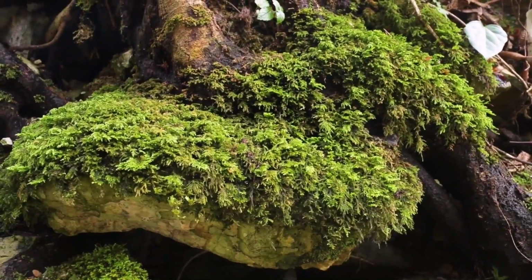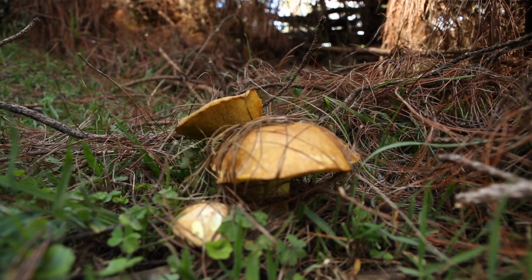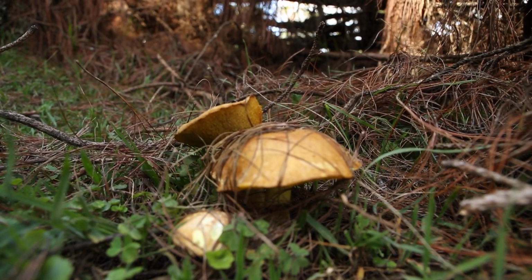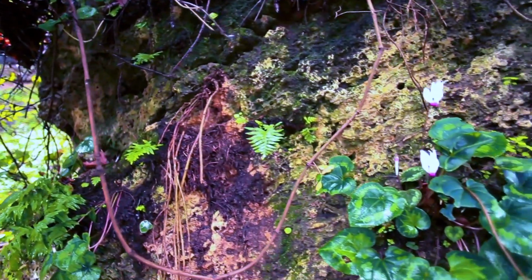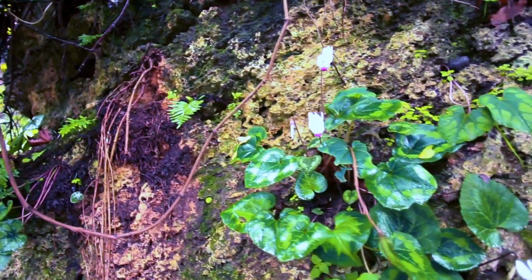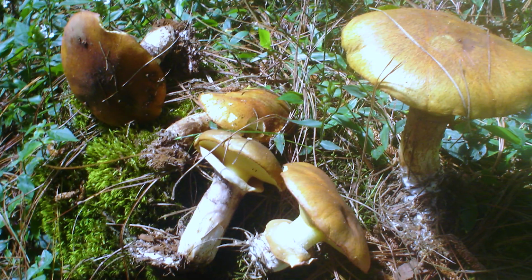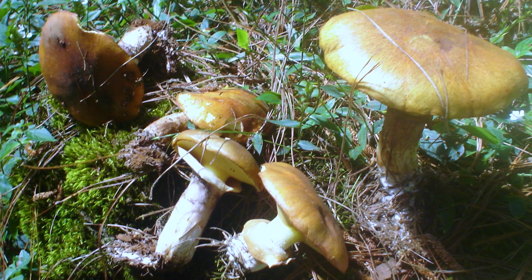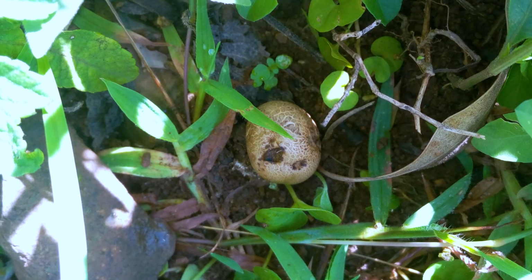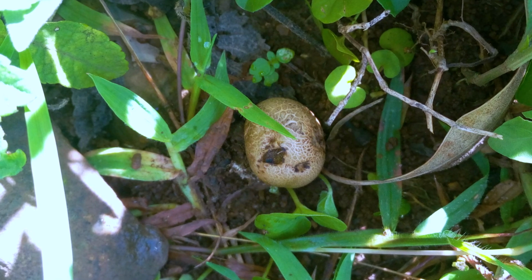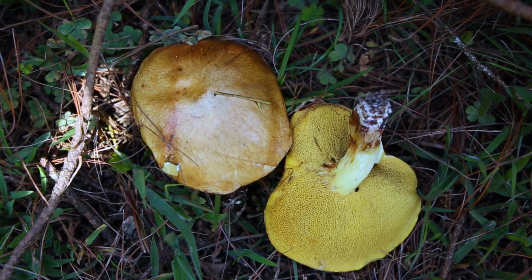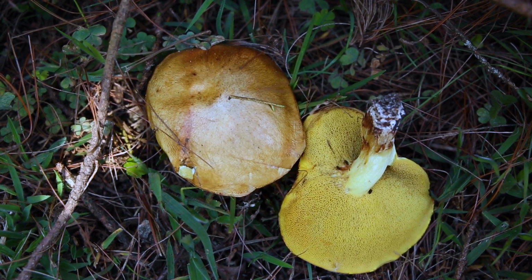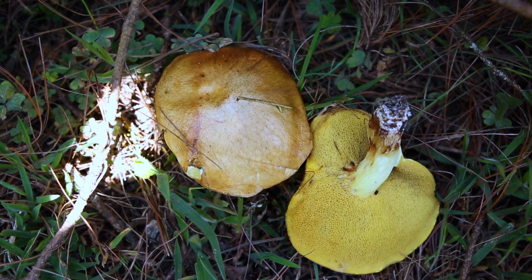We have those which form a mutualistic relationship with the plant species. In this relationship, both the plant and the fungi benefit. The fungi get the food from the plant, while the plant benefits by improved uptake of nutrients from the soil, especially the less mobile nutrients like phosphorus.